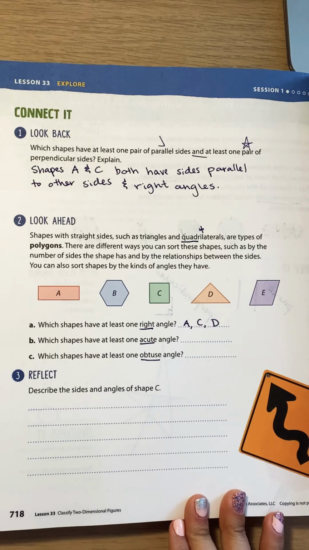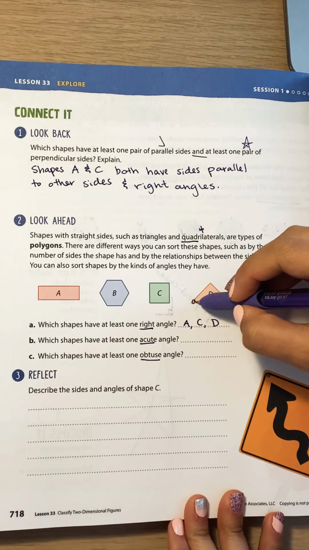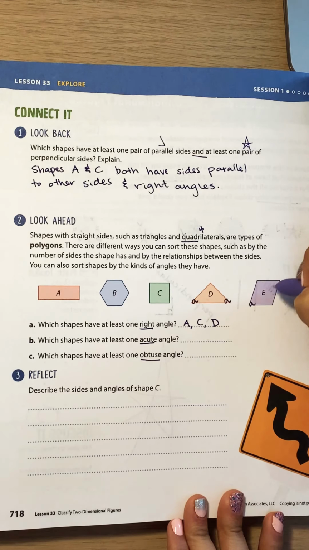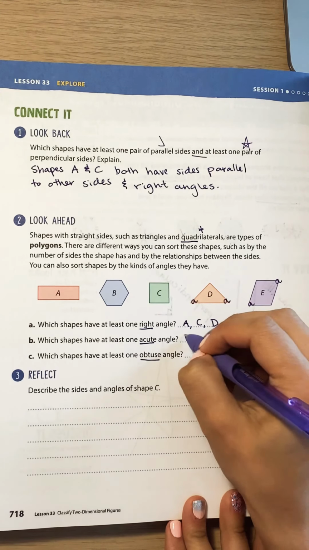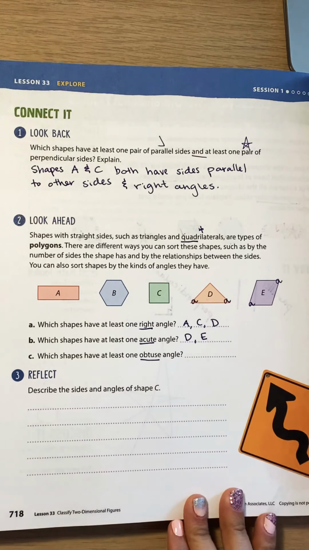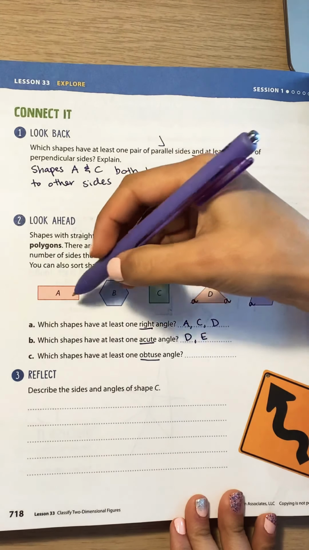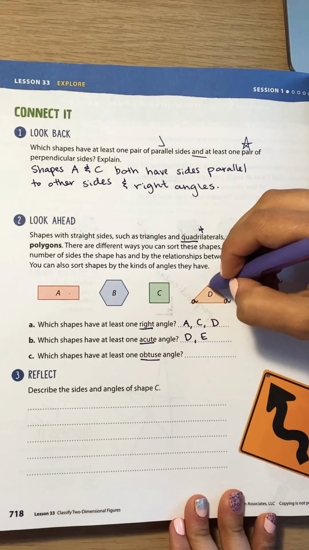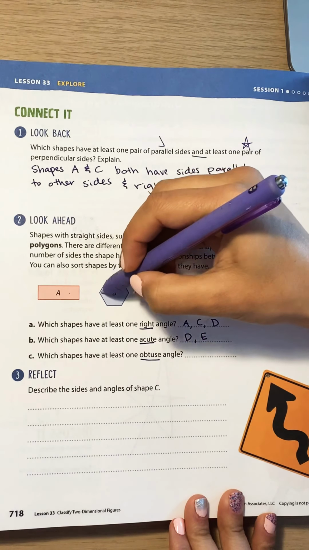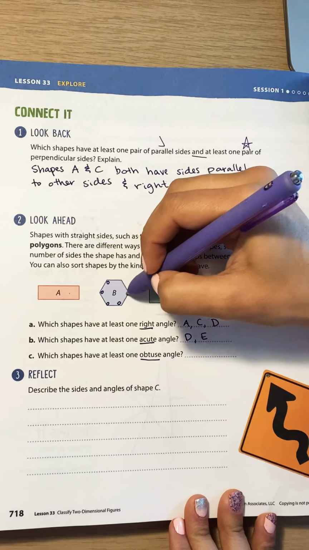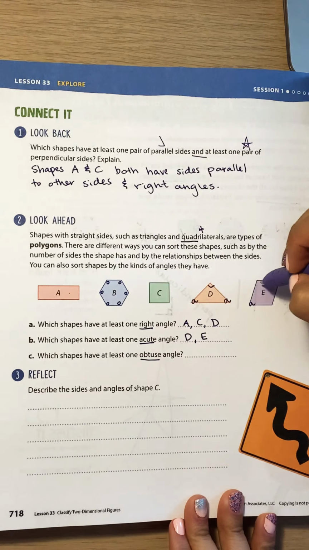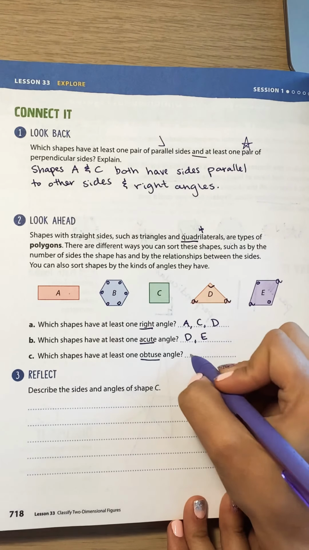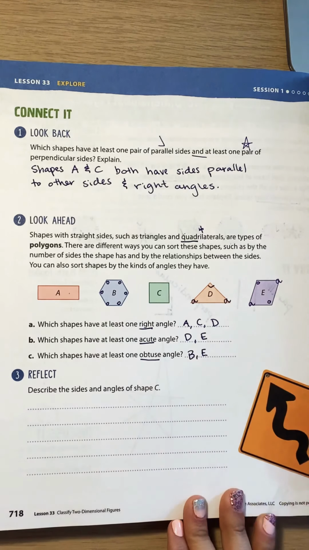Okay, and then which ones have at least one acute angle? So remember, D had acute angles here and here, and E had acute here and here. So just D and E. And obtuse angles. Right angles, this one's a right angle. But these are all obtuse. Those are all wider than a right angle, so they're obtuse. And these 2 angles over here on E are both obtuse. Okay, so just B and E.